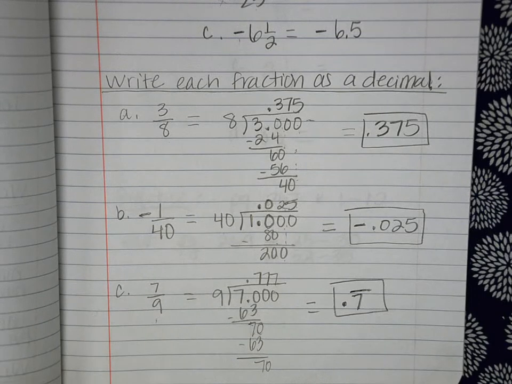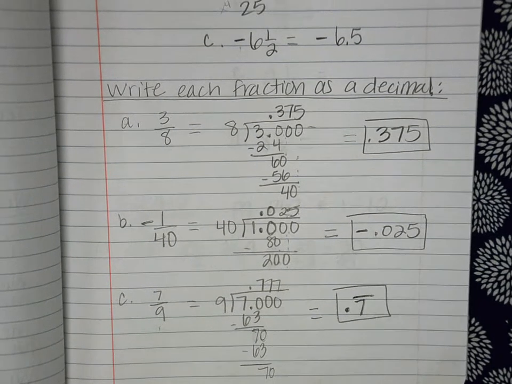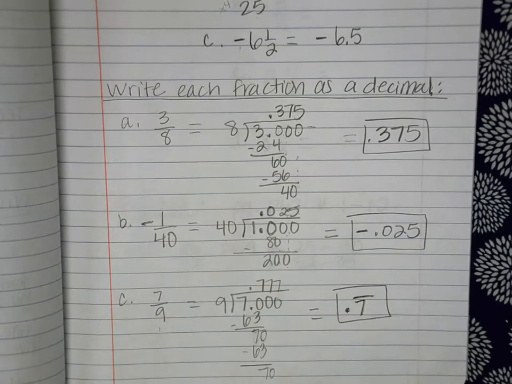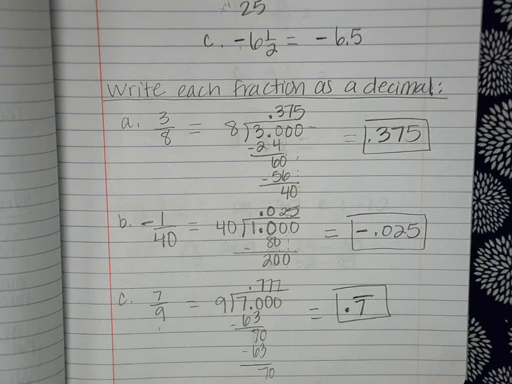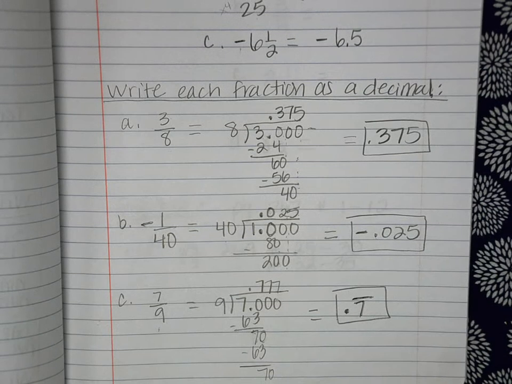So if you have a 9 in the denominator, you're always going to get a repeating decimal, no matter what number you put on top. Cool, right? So 9s always will have repeating decimals. What about 0 over 9? Wouldn't that be a terminating fraction? That would be, but 0 over anything is 0.